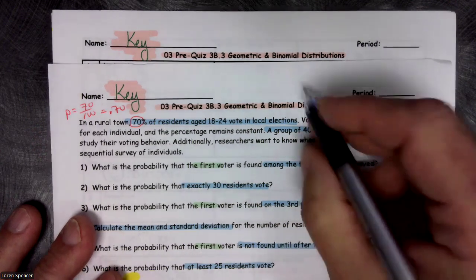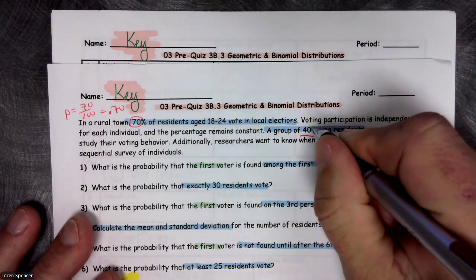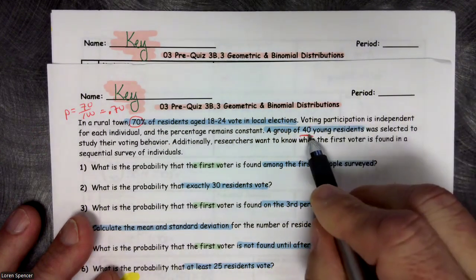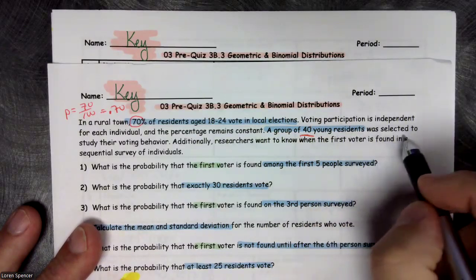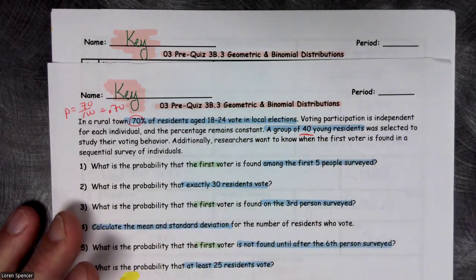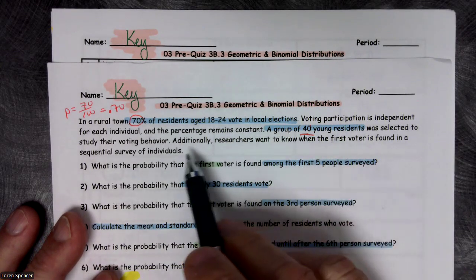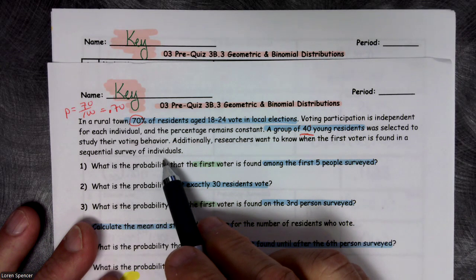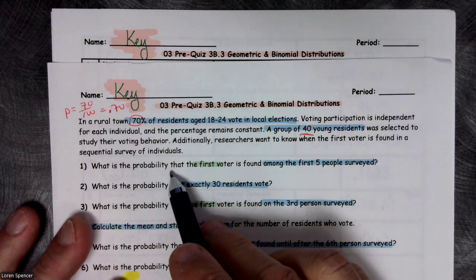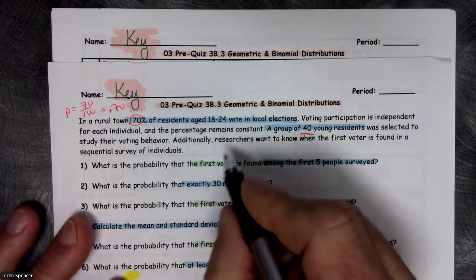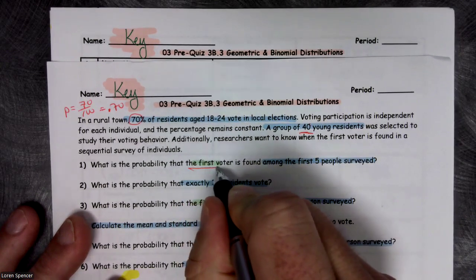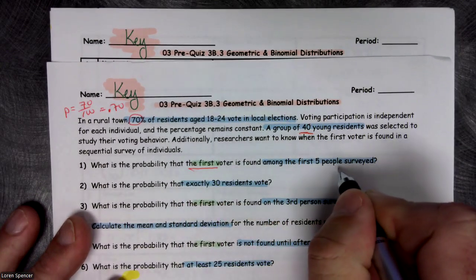A group of 40. That means we have a total number of 40. That's going to be important, so our sample size is no larger than 40, was selected to study their voting behavior. Additionally, researchers want to know when the first voter is found in a sequential survey of individuals. First question, what is the probability that the first voter is found among the first five surveyed?